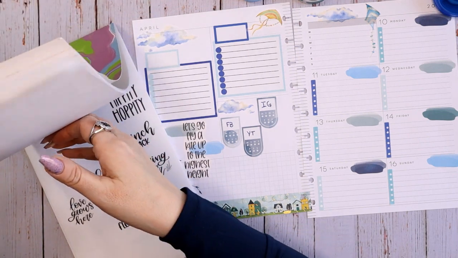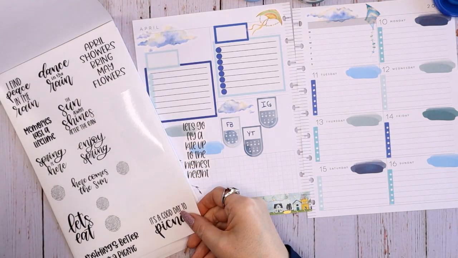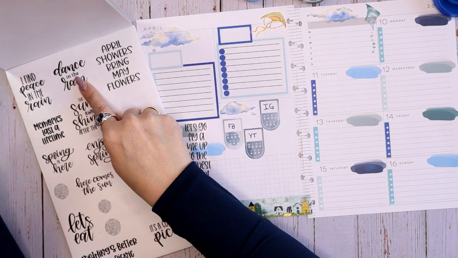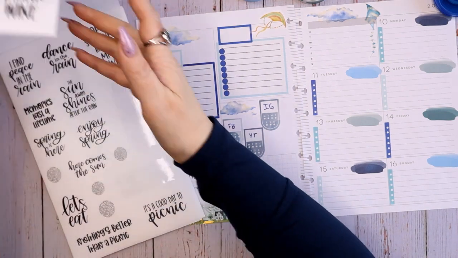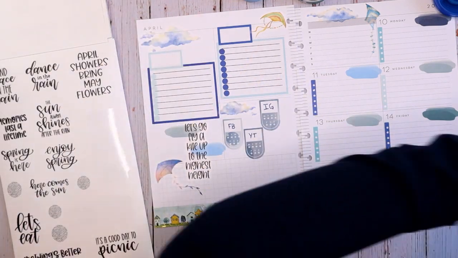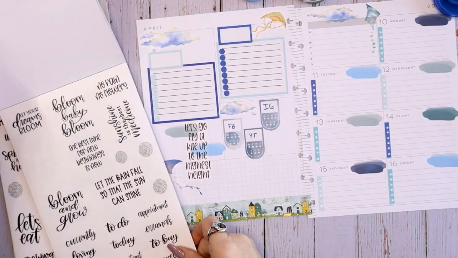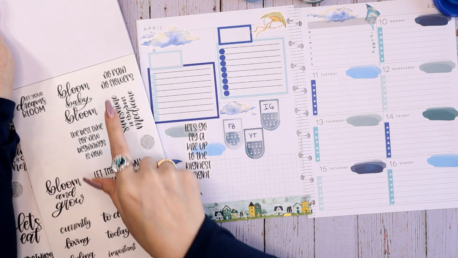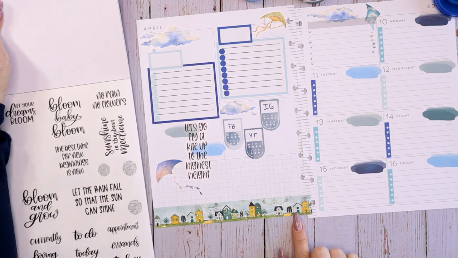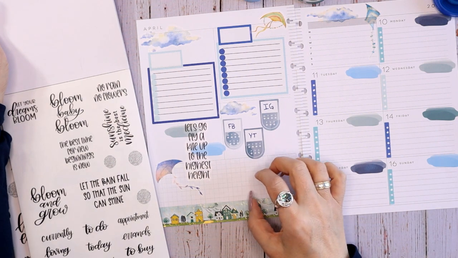That's the Easter ones. April showers bring May flowers. I'm not quite there yet. Dance in the rain. Okay. And then I also have the Spring Collections book. Let the rain fall so the sun can shine. No rain, no flowers. How about something smaller?